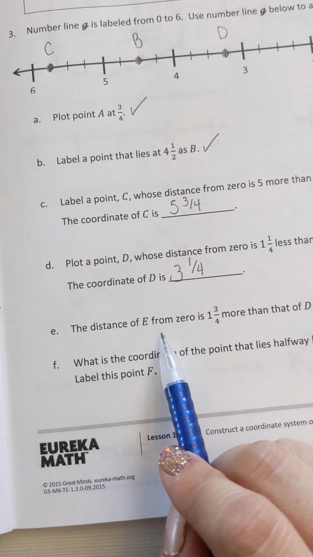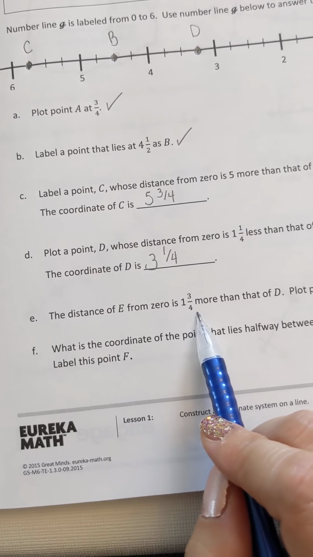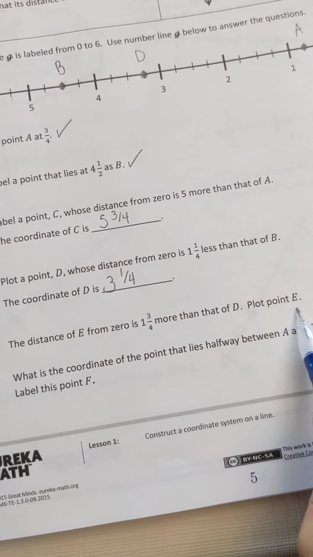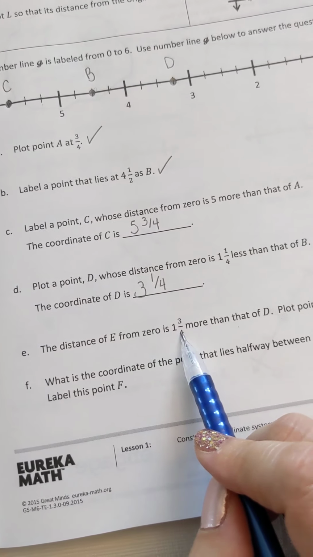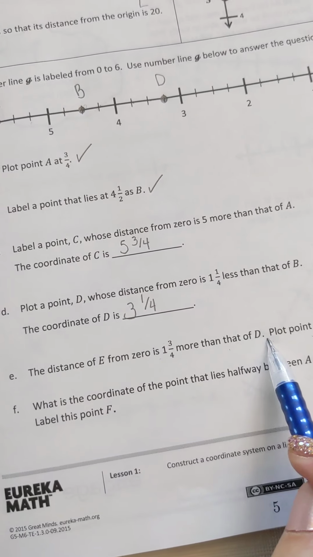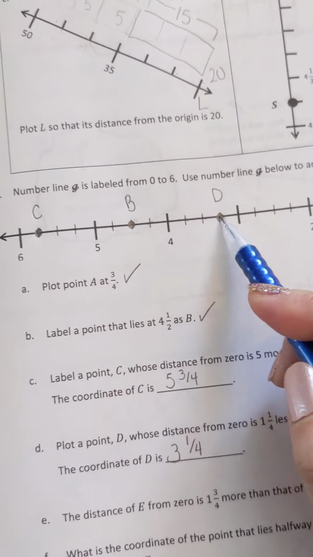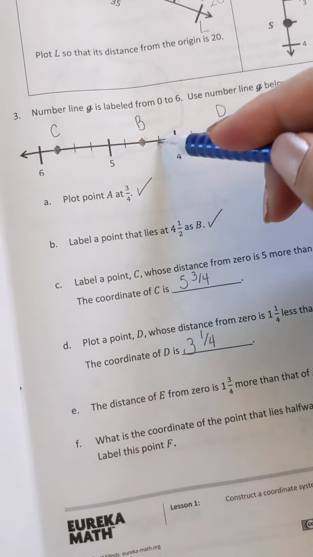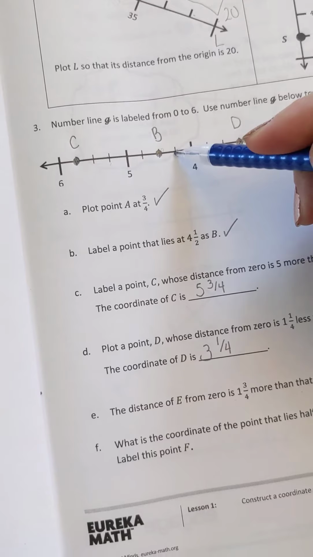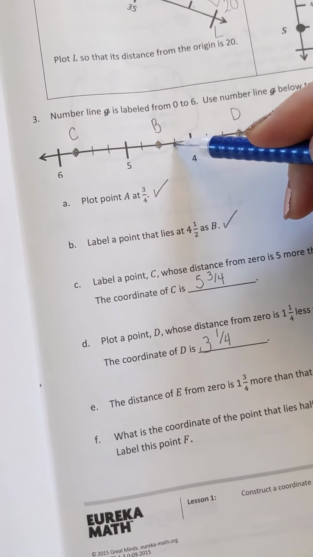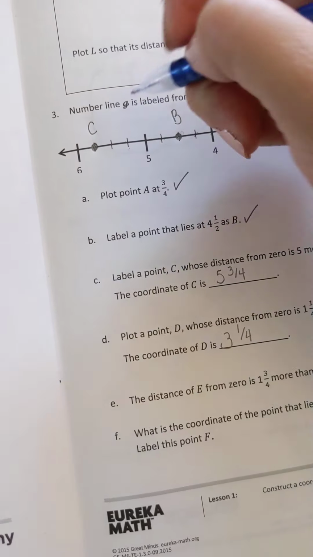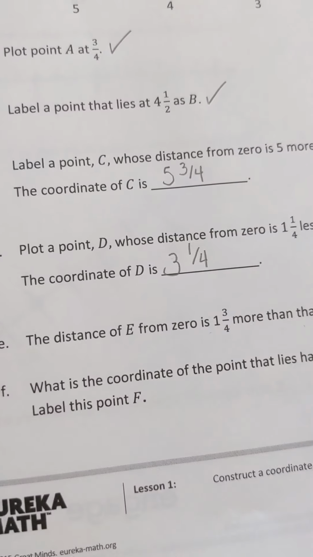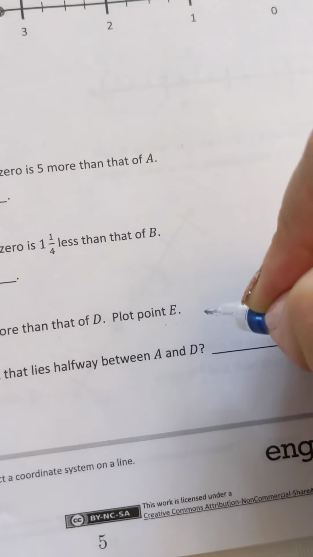Part E, the distance of E from 0 is 1 3/4 more than that of D. Plot point E. So we have to start at D, and we have to go 1 3/4 more. So 1, 2, 3, 4, that gives me the 1 whole. And I have to go 3/4 more. So 3 more intervals. 1, 2, 3. Puts me right at 5. And it doesn't ask for the coordinate.